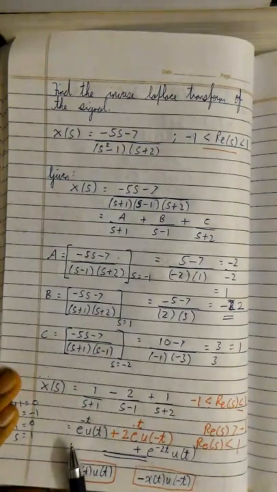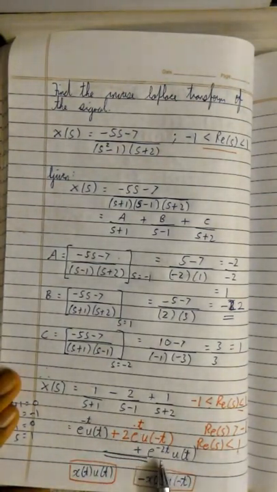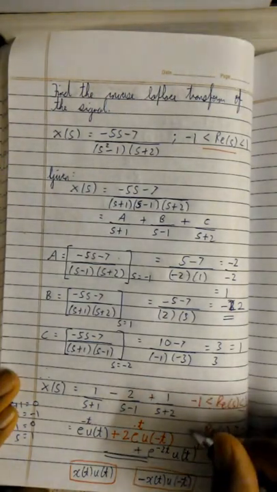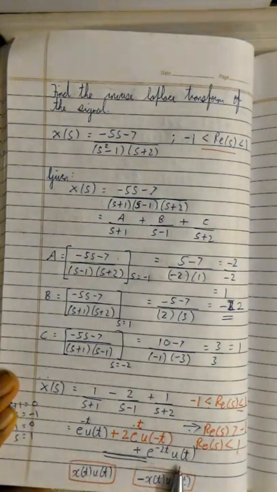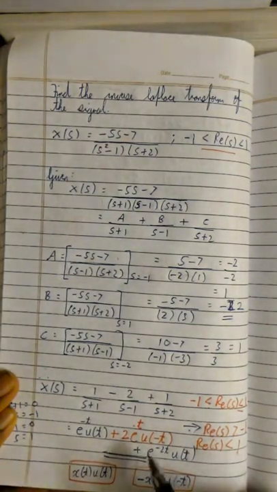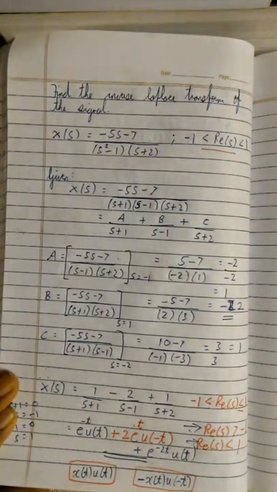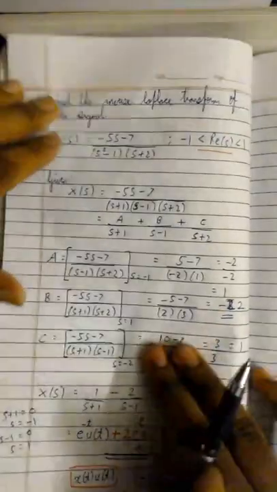Your answer is e raised to minus t u of t plus 2 into e raised to t u of minus t plus e raised to minus 2t u of t. As you can see here, the first term and the third term are right-sided signals because of this equation, and the second term is left-sided because of this equation. Okay, this is how we distinguish it. Now let's look at the next question.